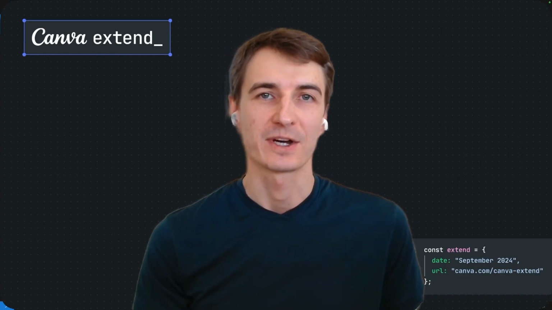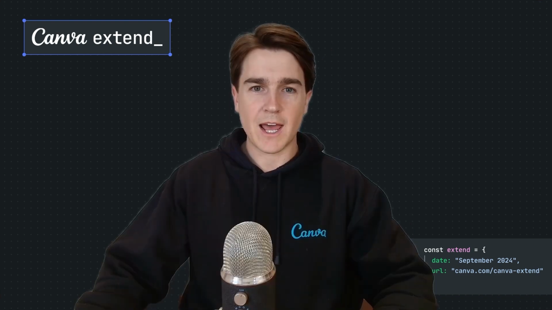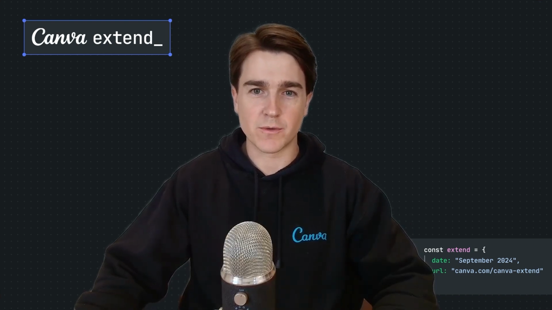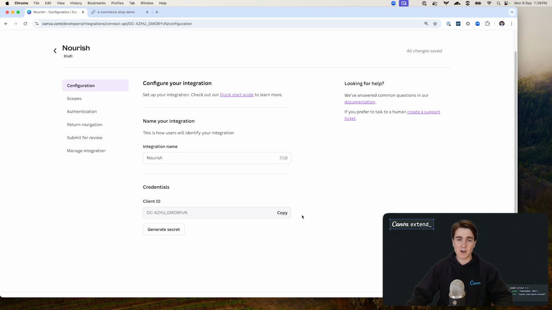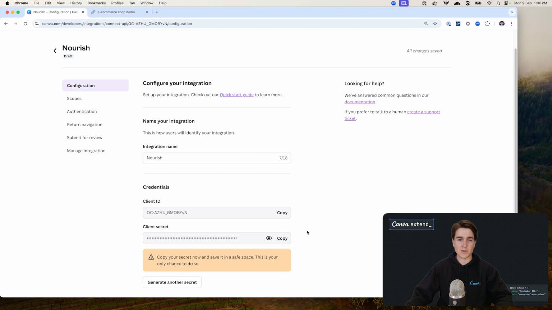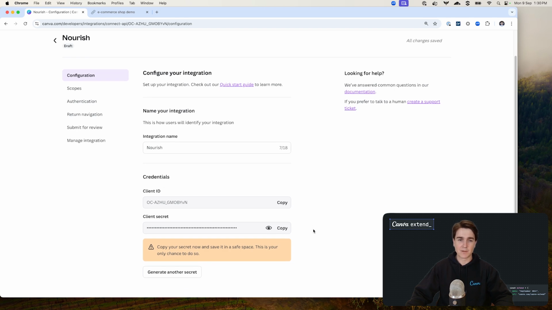Okay, on to authentication now. Before we're able to access a user's Canva resources, we'll need to take them through the OAuth 2 authorization flow. In order to complete a user authorization flow, we'll first need to authenticate the client with client credentials. We already have our client ID, but now we'll need to generate a secure client secret which we can use to authenticate the client from our app. The client secret is highly confidential, and so it can only be copied from the developer portal right after creation.